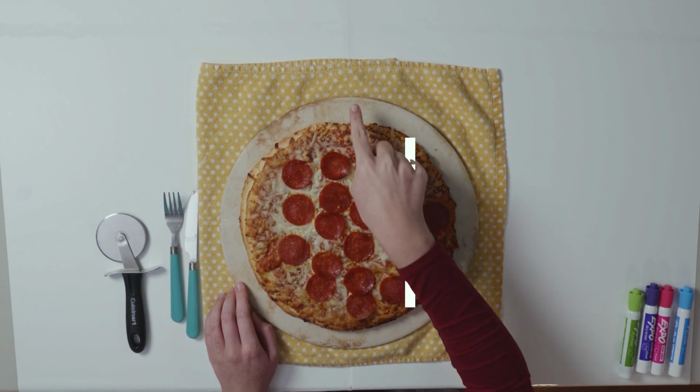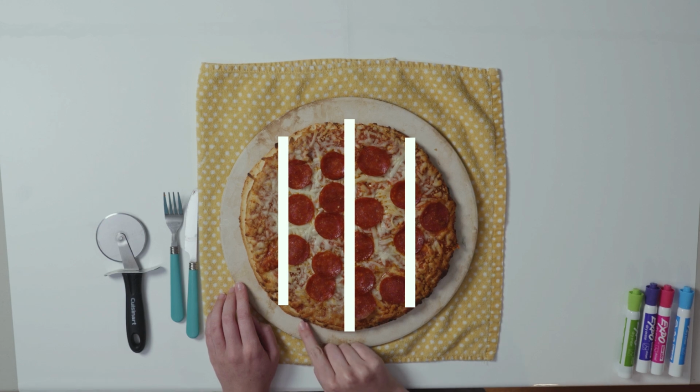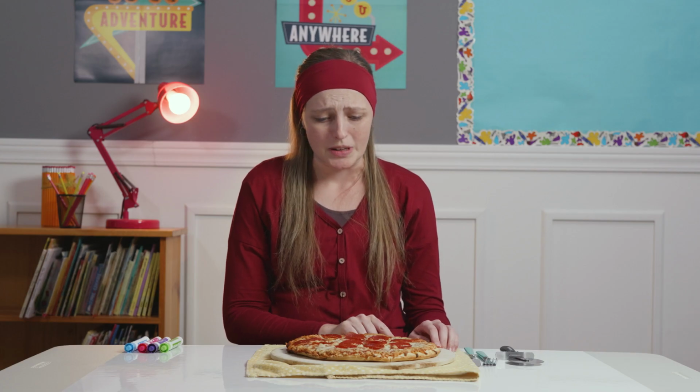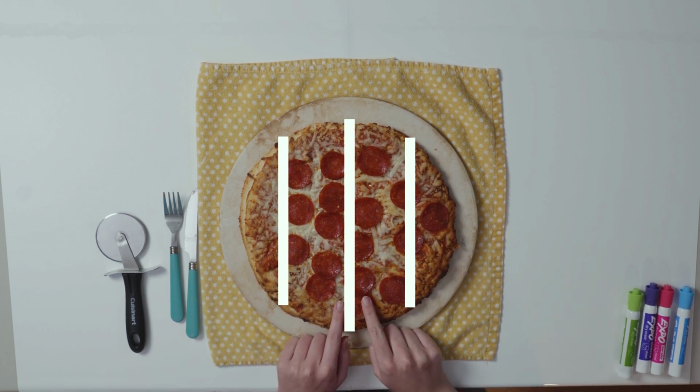Here, here, and here. Is that gonna work? I don't think so, because then I have smaller pieces on the ends and bigger pieces in the middle. Then we're not all gonna get the same piece. It needs to be fair, remember? We all have to get the same amount.